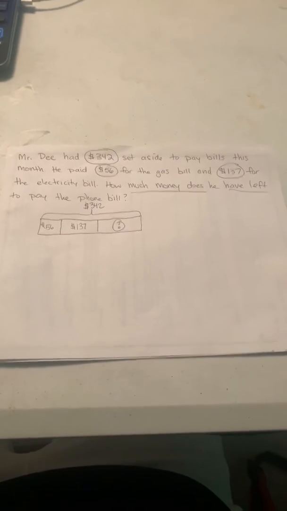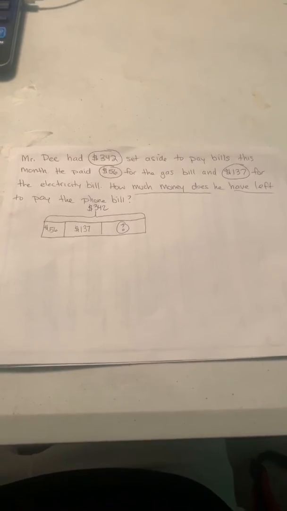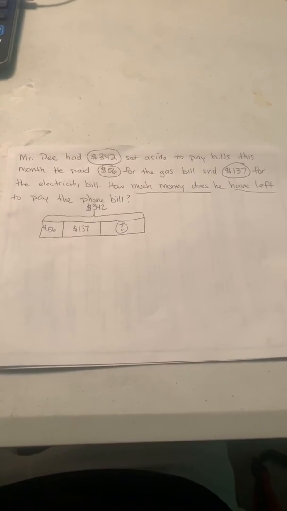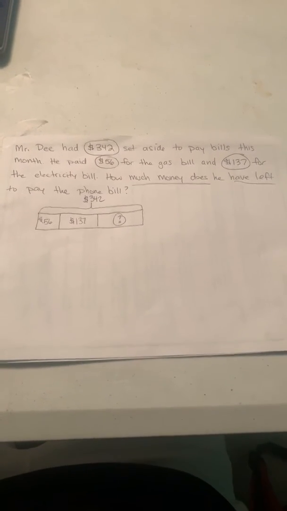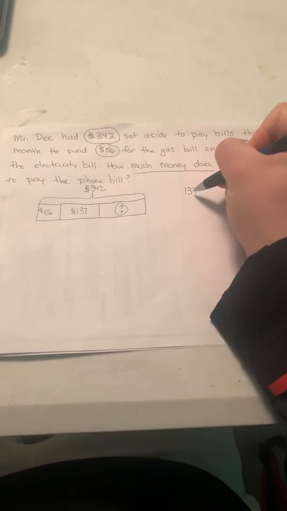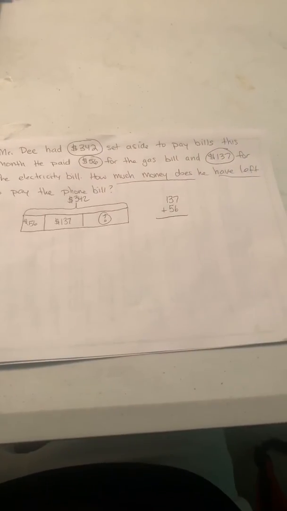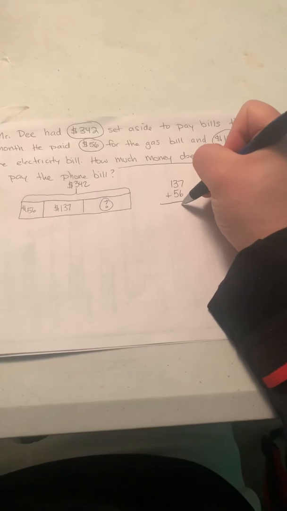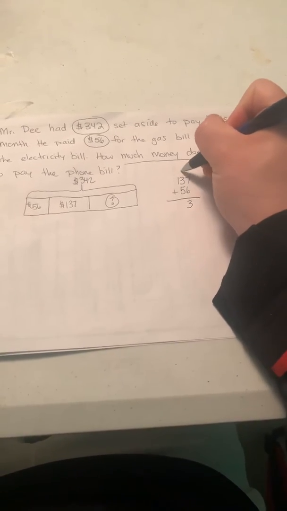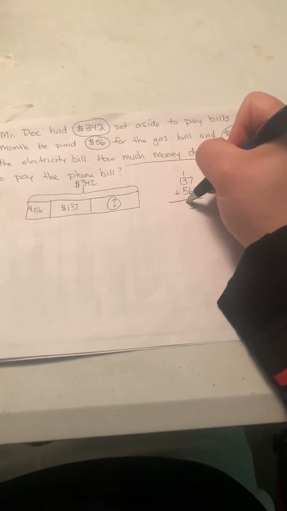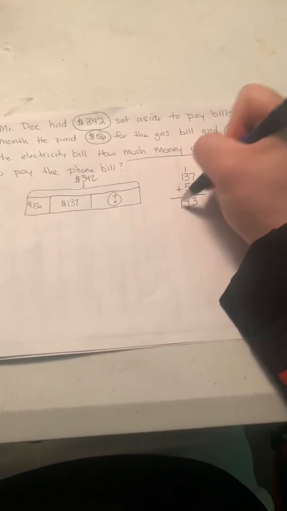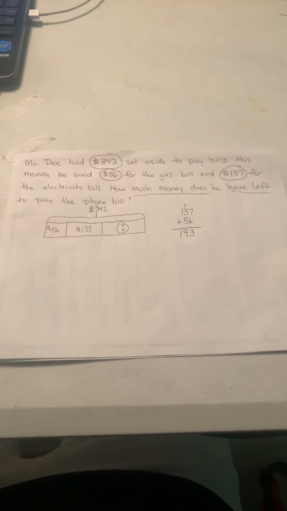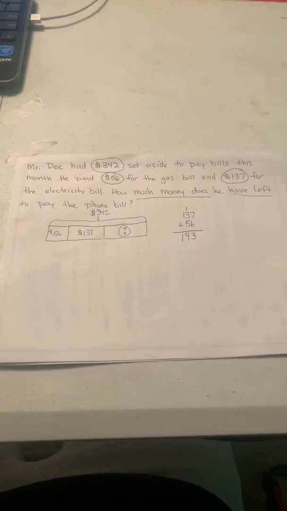So if you notice, there's a couple things we need to do here. I'm first going to see how much money he has spent so far on his bills. So I'm going to add 137 and 56. There's my number sentence. I'm going to do the addition. 7 plus 6 is 13, so I'm going to put a 3 down here, carry the 1. 3 plus 5 is 8, not forgetting the 1 up top, which is 9. And then 1 plus 0 is 1. So far he has spent $193.